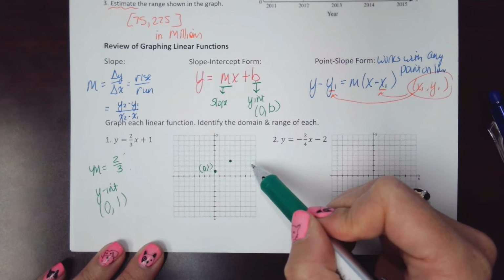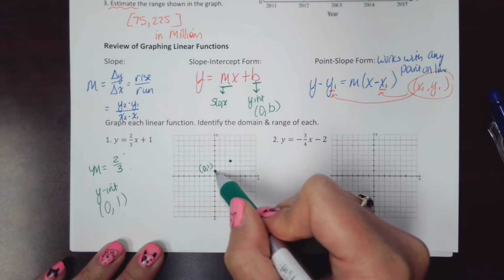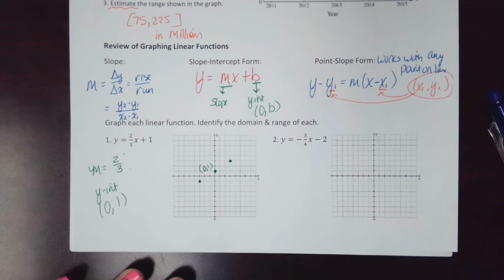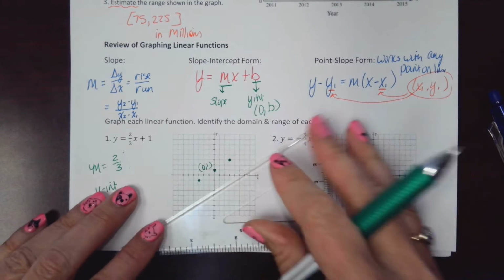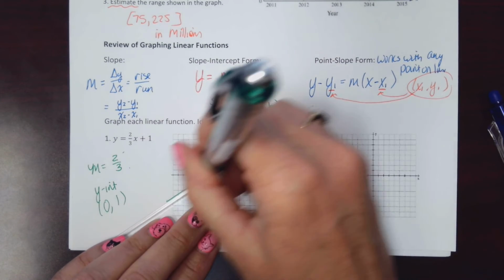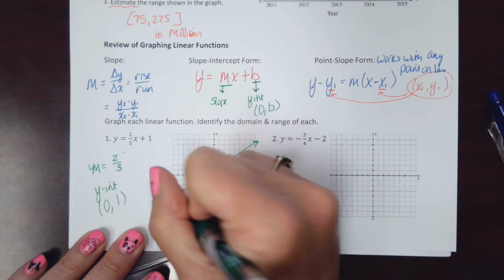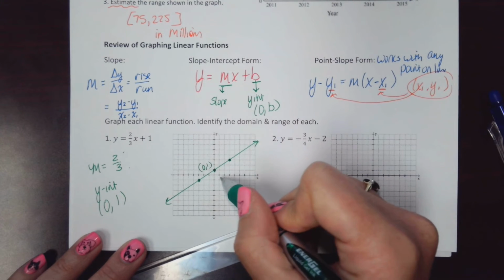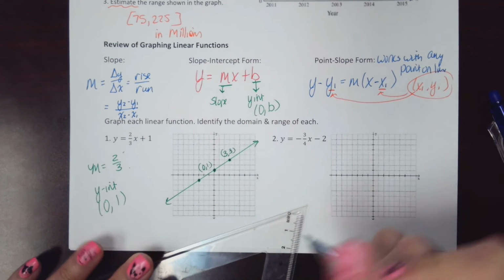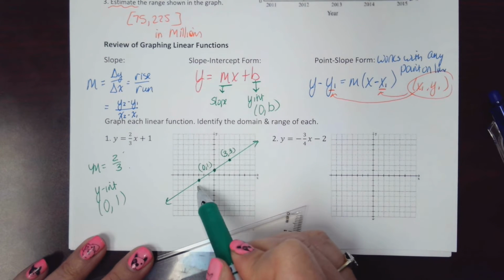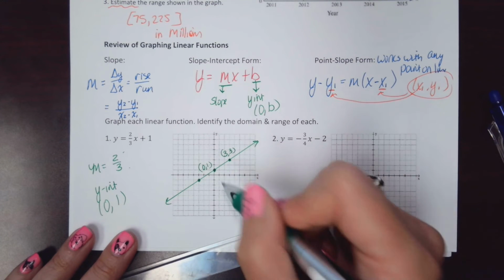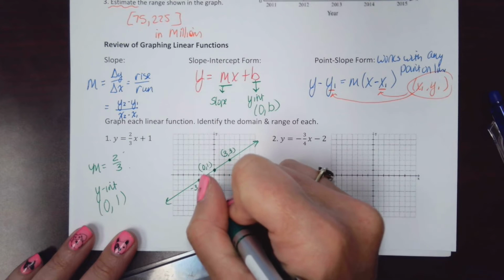Or you know what I could also do? I could do the opposite of that. I could go down 2 and to the left 3. Either way allows me to end up with a line with a positive slope. I only need 2 points to graph a line. There we go. So this point came out to be 1, 2, 3, 1, 2, 3. So 3, 3 up, if I go up there. This one would be a -3, -1, because we're going down 2.